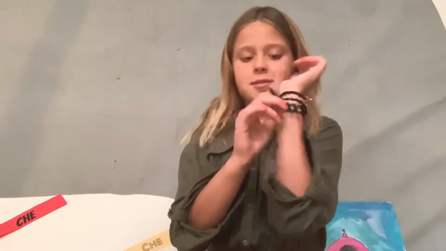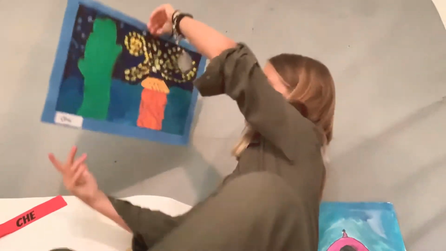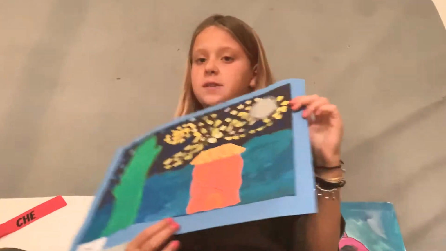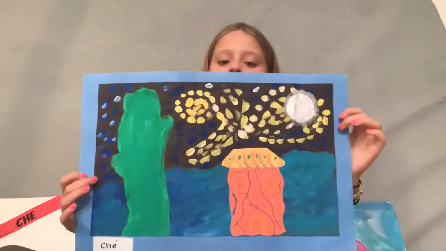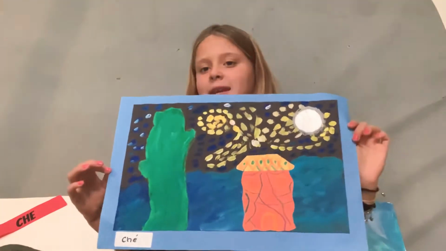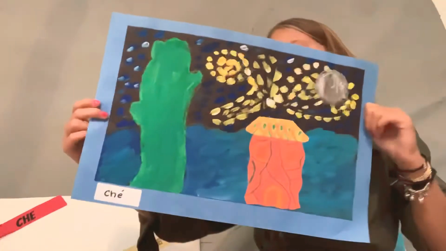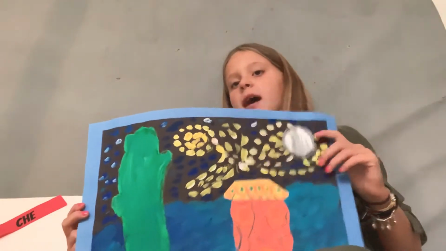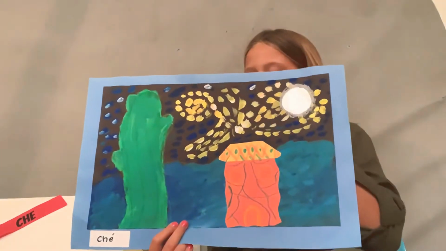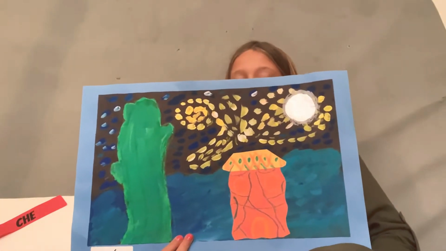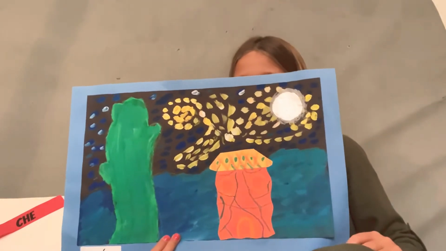Stick him right there. The reason why it's dangling is because I have a dangling bracelet right here. And then we have, if you don't know who Vincent van Gogh is, how you say it in Holland is Vincent van Gogh. We made this, and it's inspired by Vincent van Gogh. He is a Dutch artist, and it was very fun to make because our family is part Dutch. It's a Vincent van Gogh inspired landscape painting.